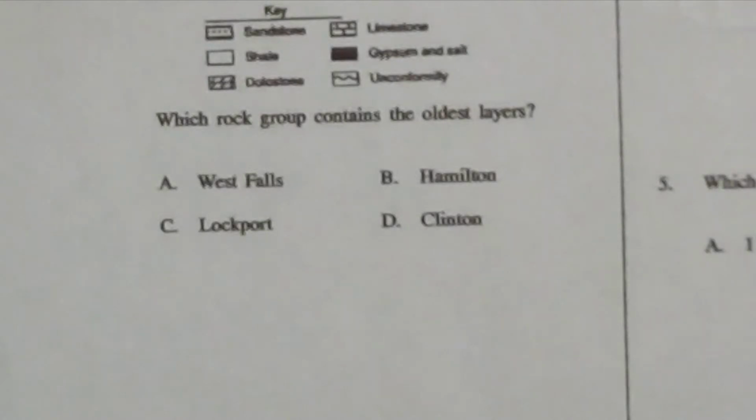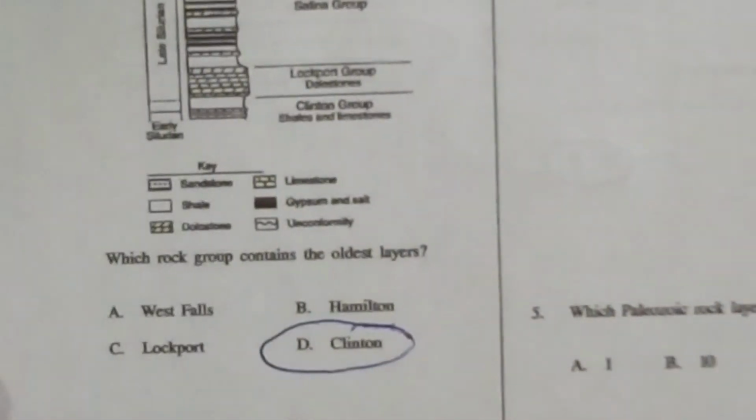Which rock group contains the oldest layer? The oldest layer would be located at the bottom based upon the law of superposition. The Clinton group is our correct answer.